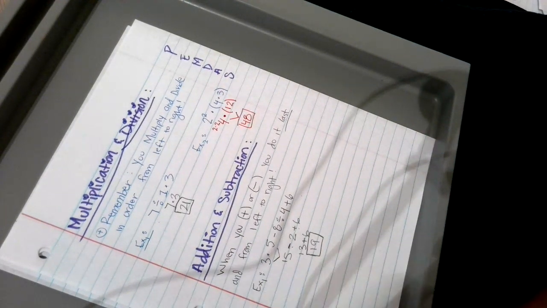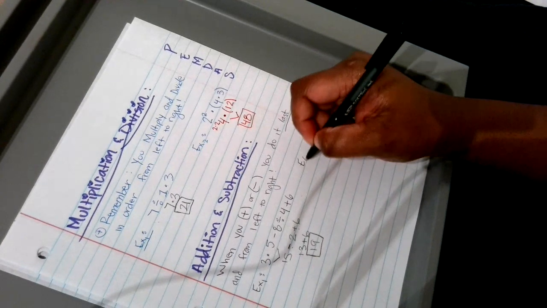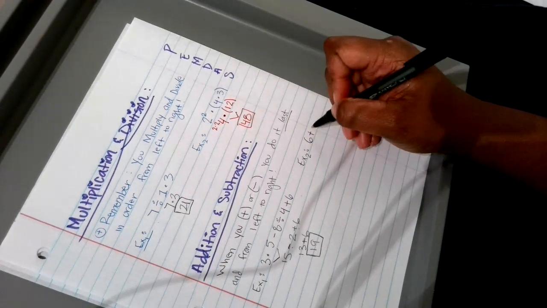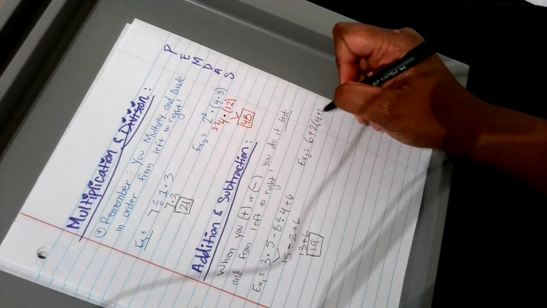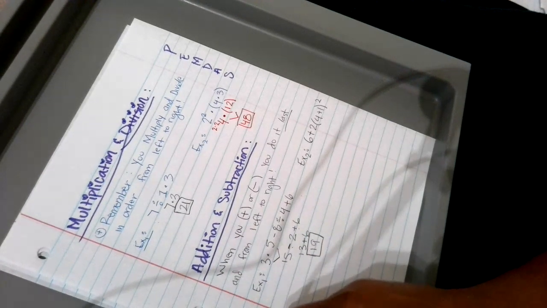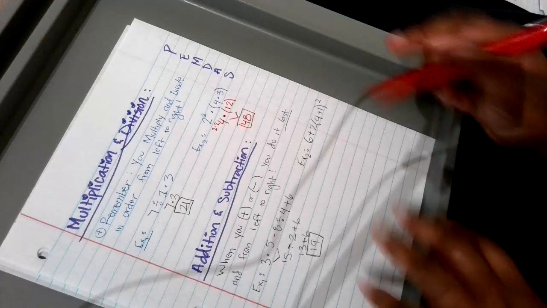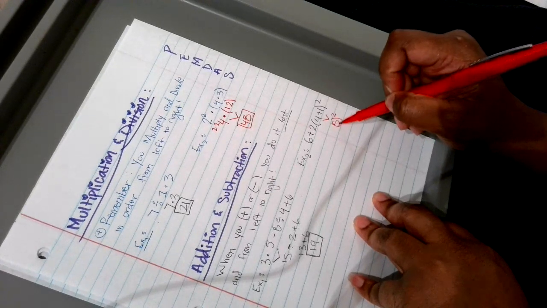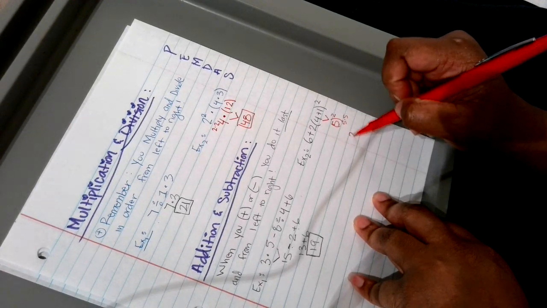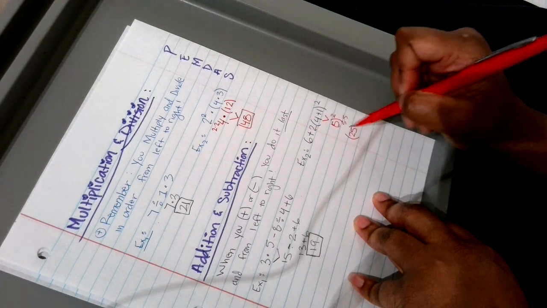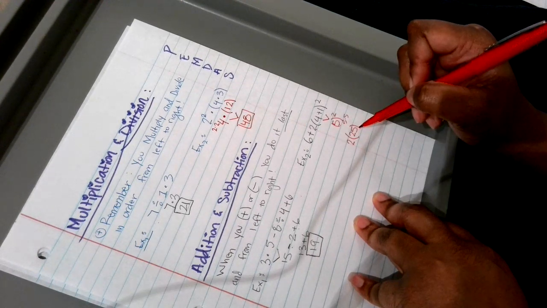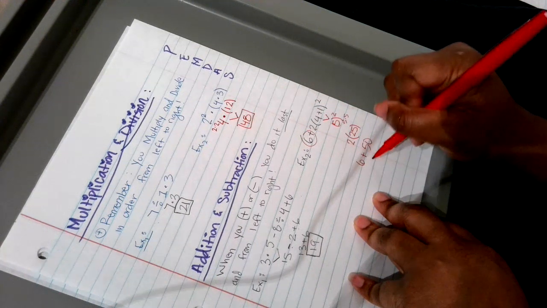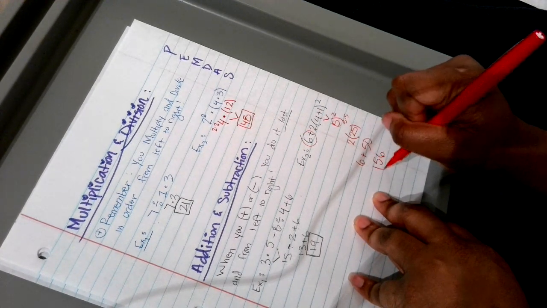Okay? Then, for example number 2, I have 6 plus 2 times (4 plus 1) squared. Now for this one, I'm going to start inside the parentheses. 4 plus 1 gives me 5. 5 squared is just 5 times 5, which gives me 25. But I can't forget that 2 on the outside. 2 times 25 gives me 50. Can't forget about this though. 6 plus 50 is 56. Okay?